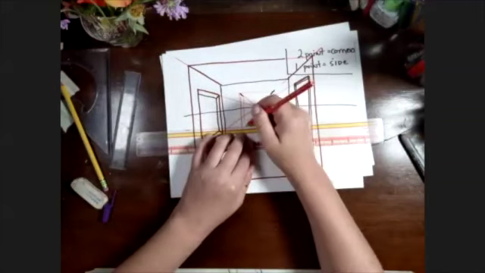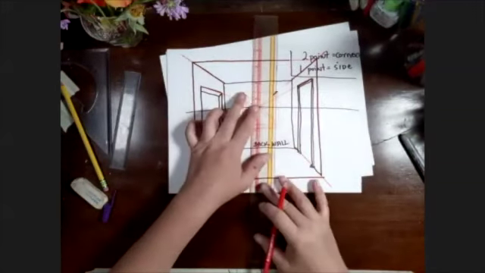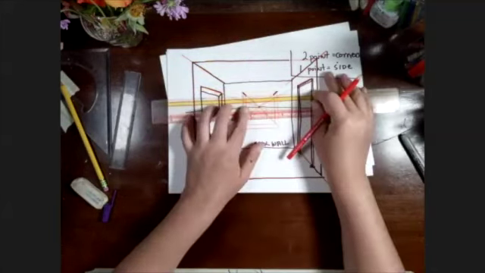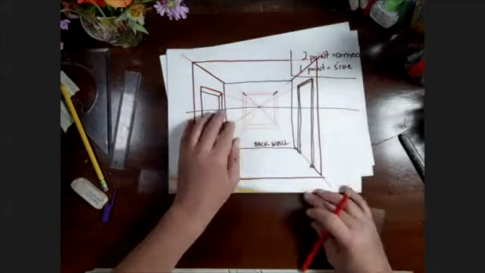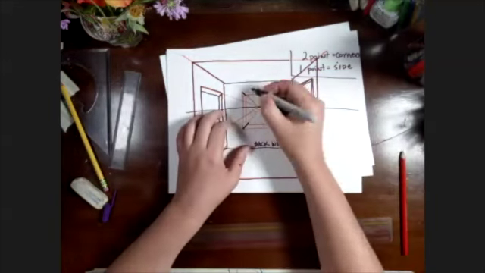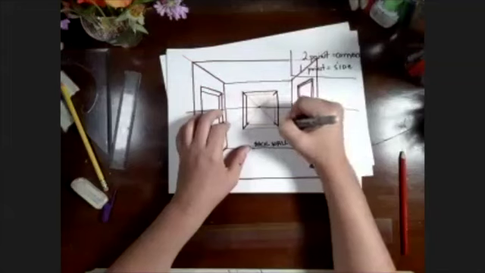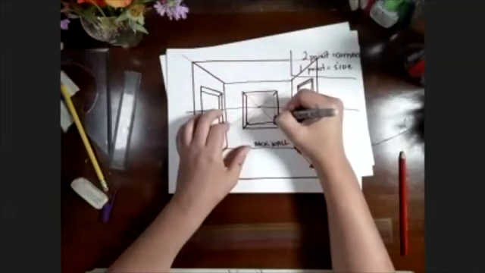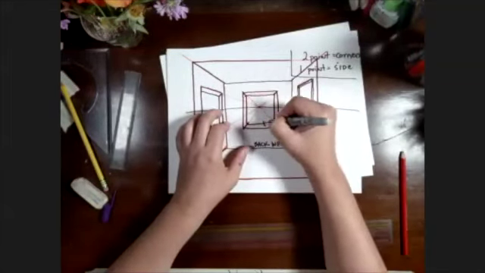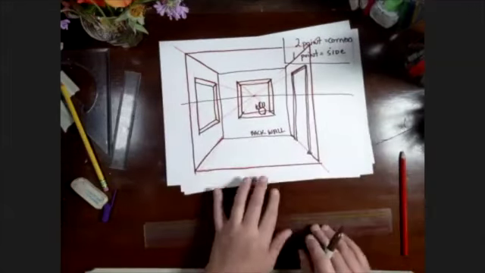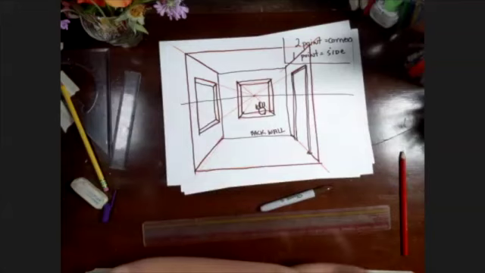Sorry, shifting around a little bit. So this one looks like a bay window. Maybe you would put your pots and plants in it. There you go. So there's an inside the box 1-point perspective.